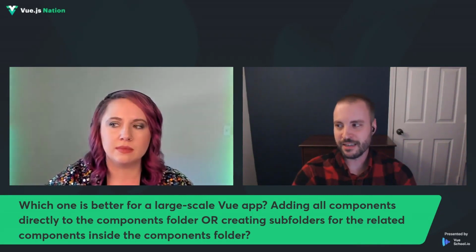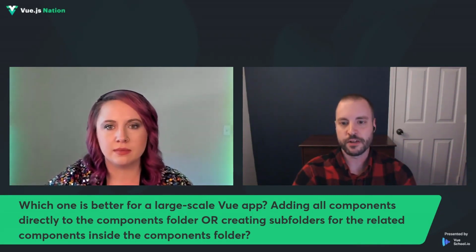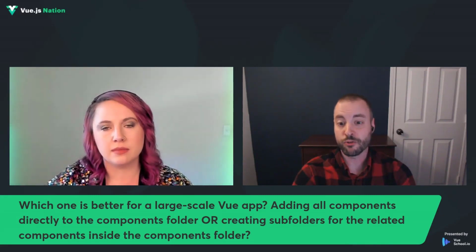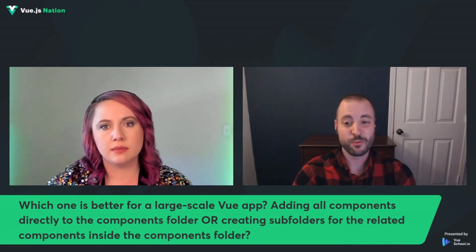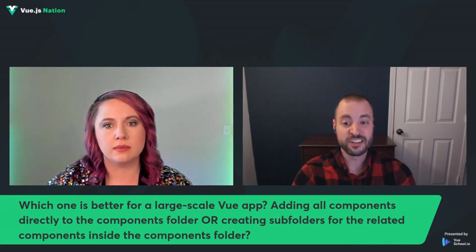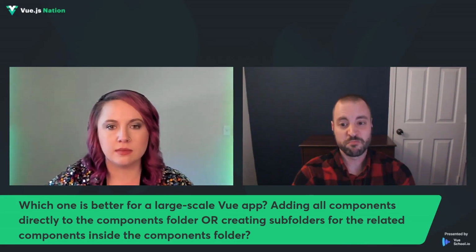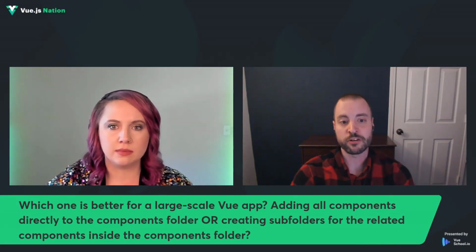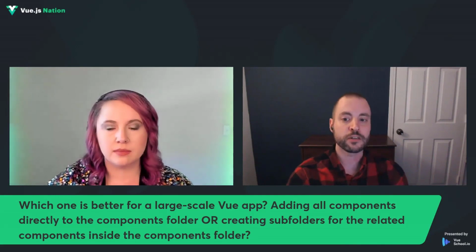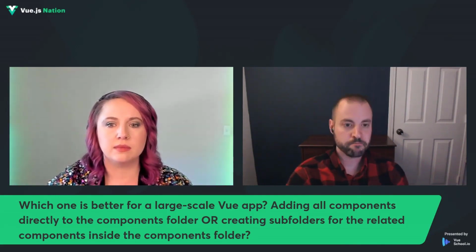But yeah, ultimately, if you and your team agree on something, I think that's going to be the best option. I will say that when you start nesting things, the decisions you have to make are higher. There's more of them you have to make when you start nesting things in that components directory. So that's just something you need to think about.